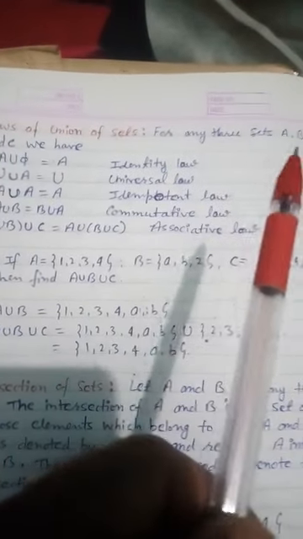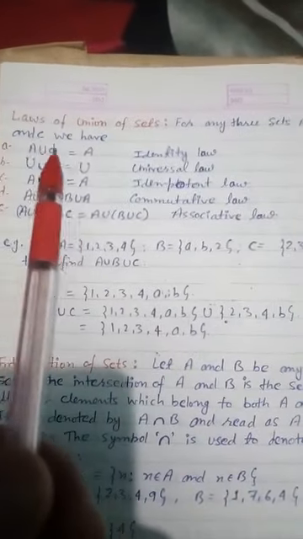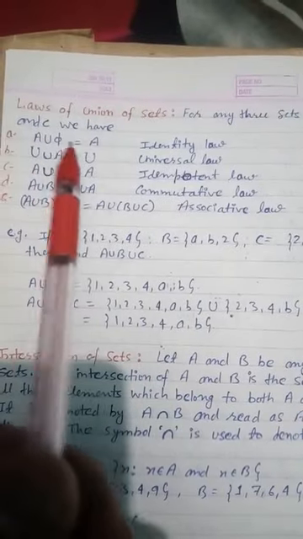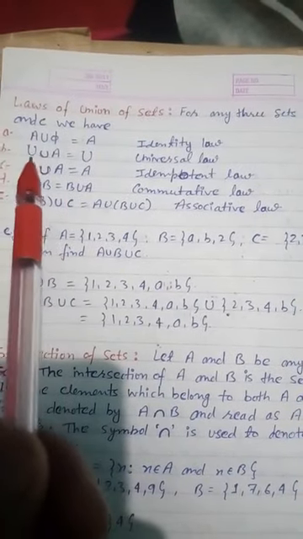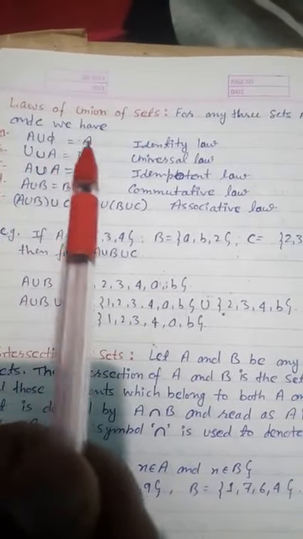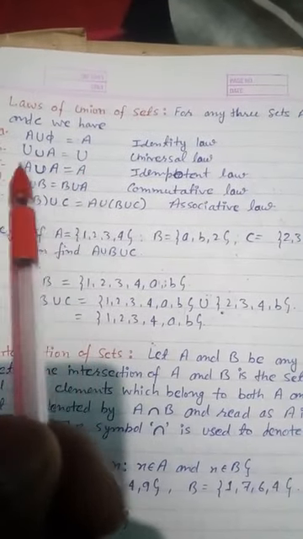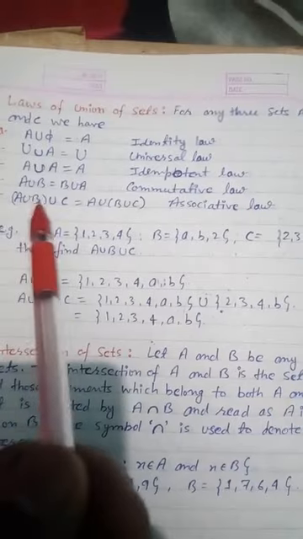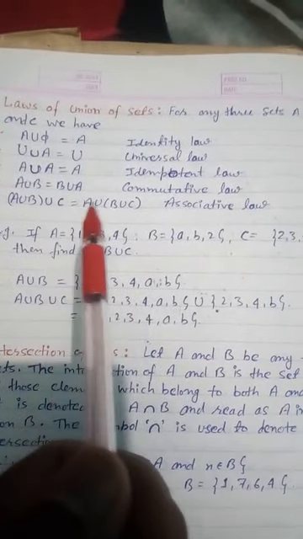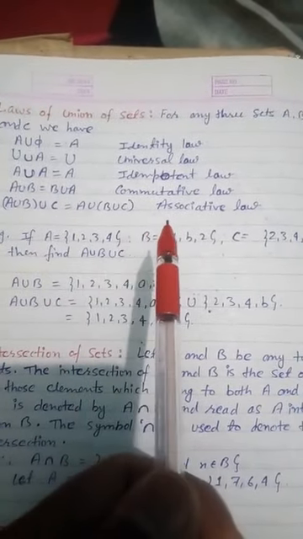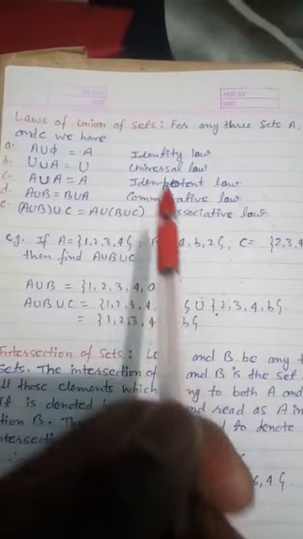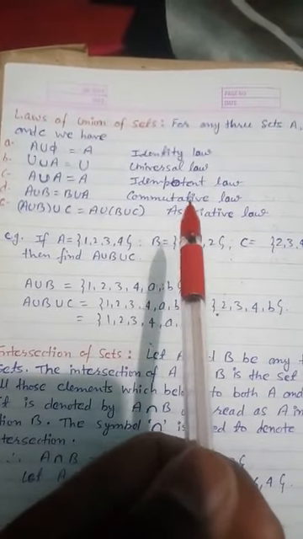Now some laws of union of sets. For any three sets A, B and C, we have A union phi is always equal to A, universal union A is equal to universal, A union A is equal to A, A union B equals B union A, and (A union B) union C is equal to A union (B union C), which is known as the associative law, and the rule of identity, universal, and so on.